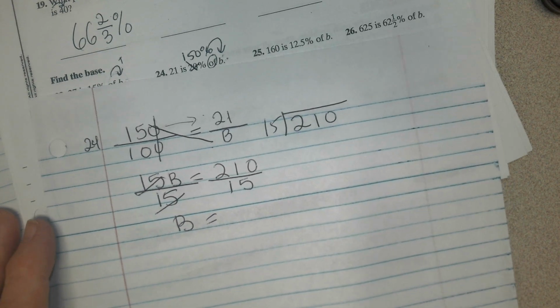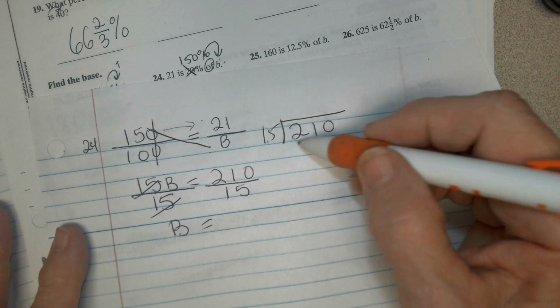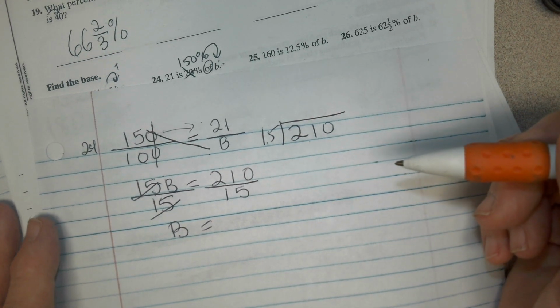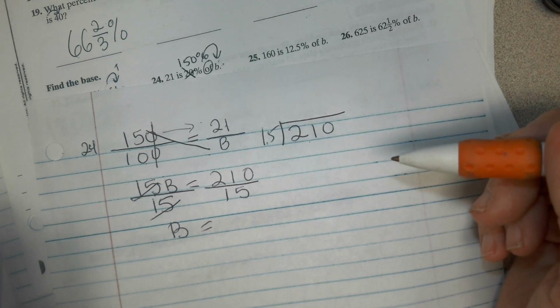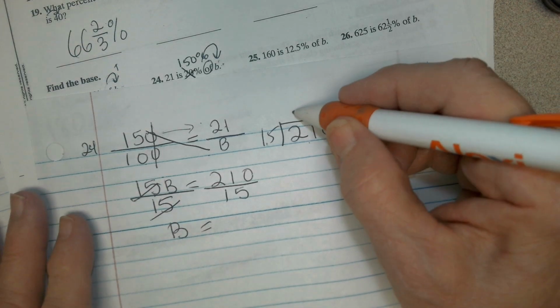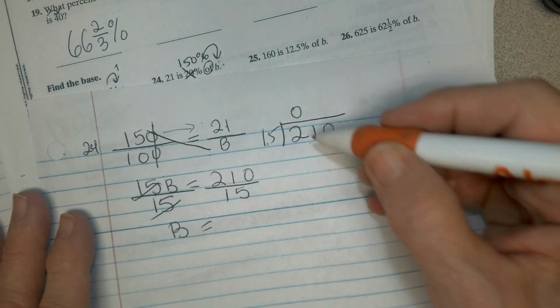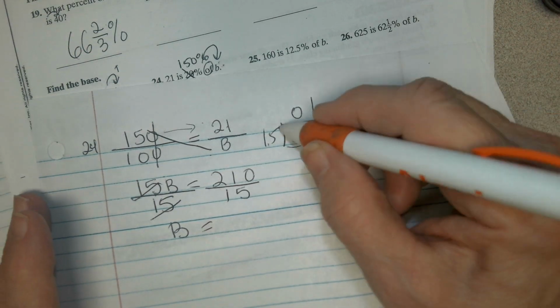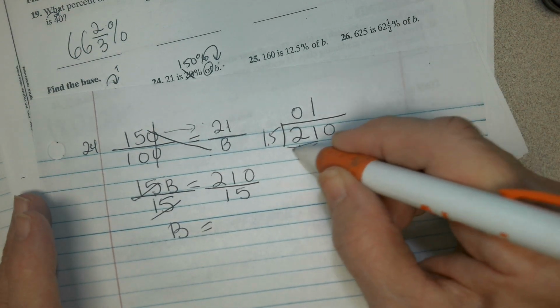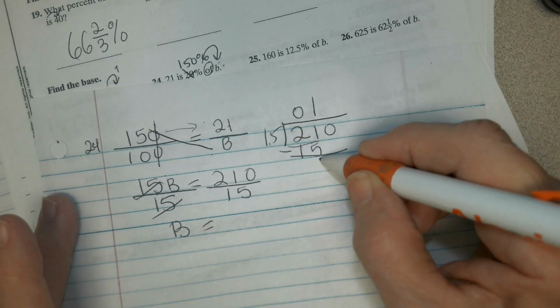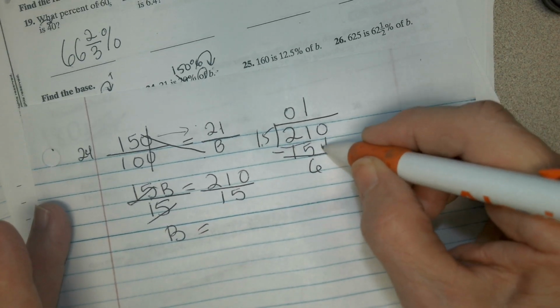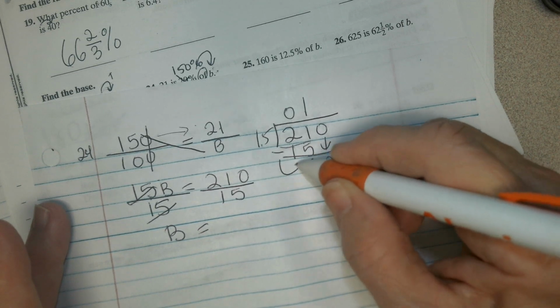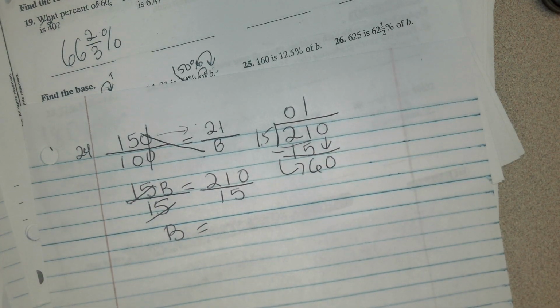All right, so here we go. So does 15 go into 2? Go again. We're not going to have time for retakes, so make sure you're focusing. So no, you cannot have anything above here. Does 15 go into 21? Yes, 1 time. 1 times 15 is 15. Subtract. That is 6. Bring down the 0. How many 15s in 60?